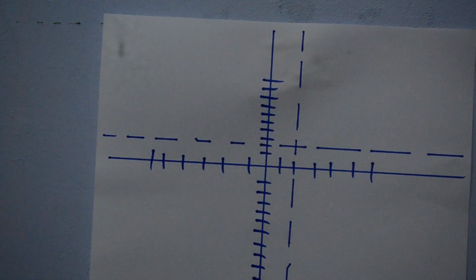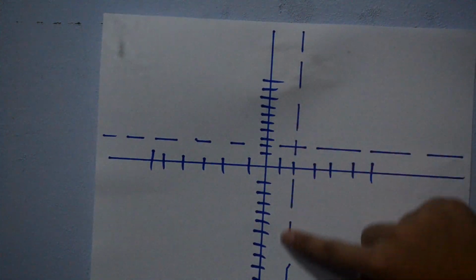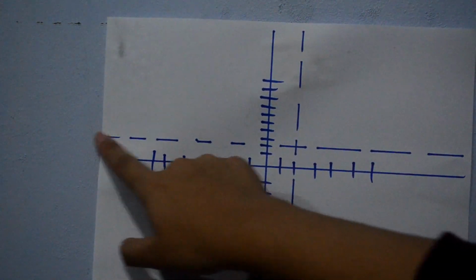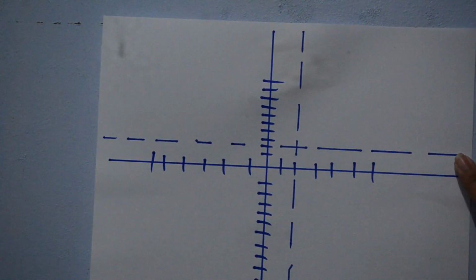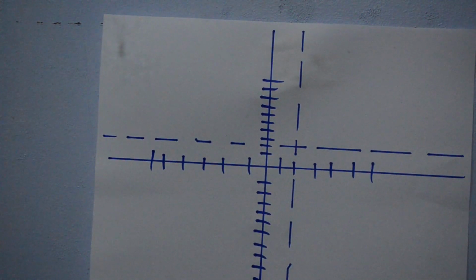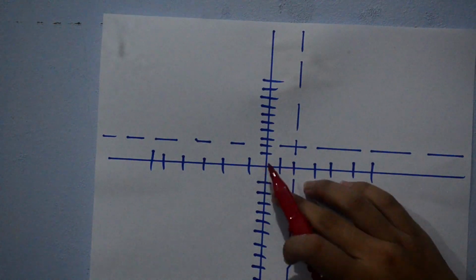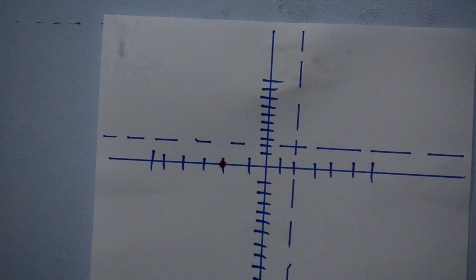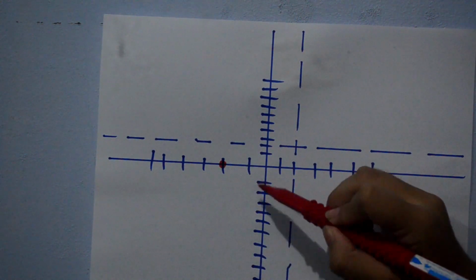Okay, so now we're proceeding to graphing. This is our vertical asymptote, which is 2, and this is our horizontal asymptote, which is 2. Our x-intercept is negative 2 comma 0. So 1, 2, place a dot, and our y-intercept is 0 comma negative 2.